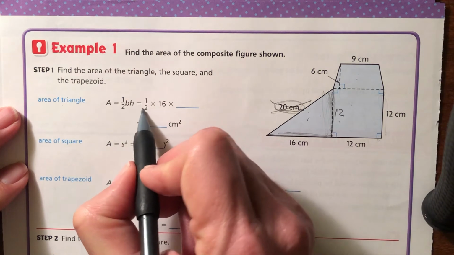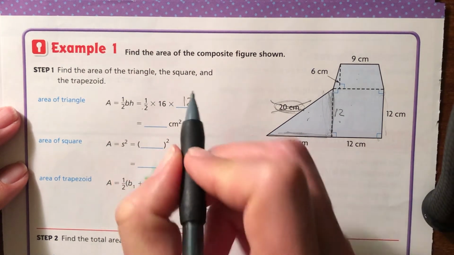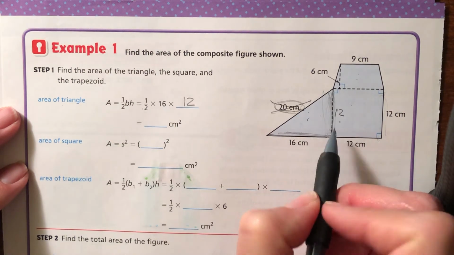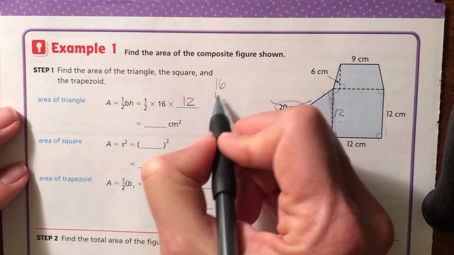All right, so 1/2 times 16 times 12 for our height. 16 times 12, I don't know that off the top of my head.